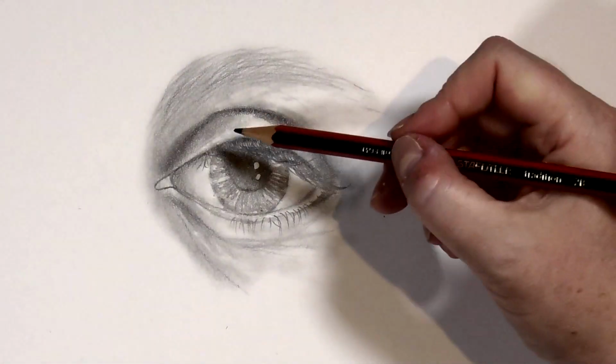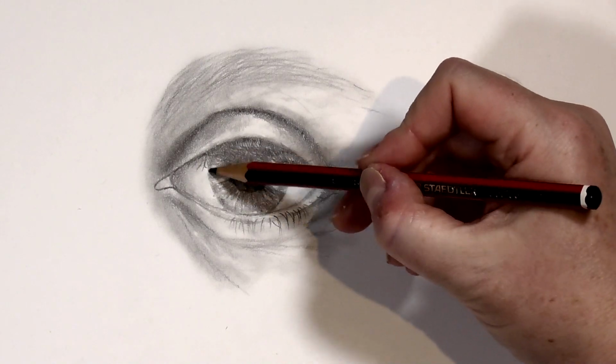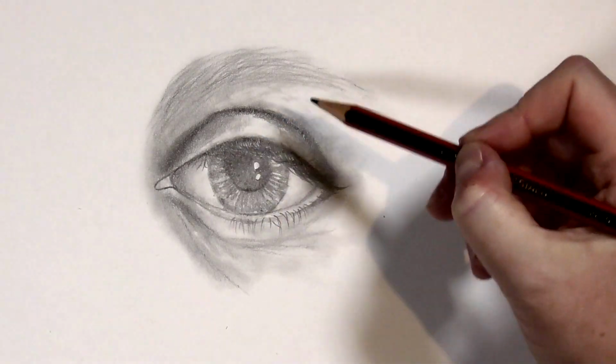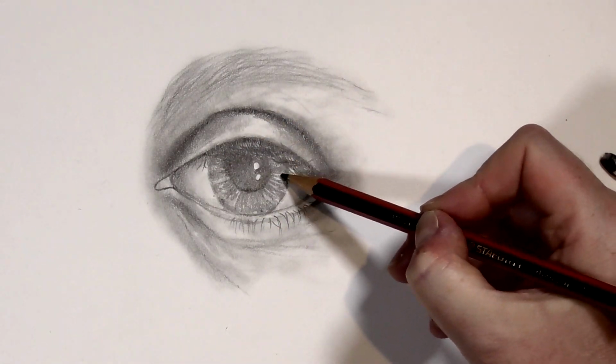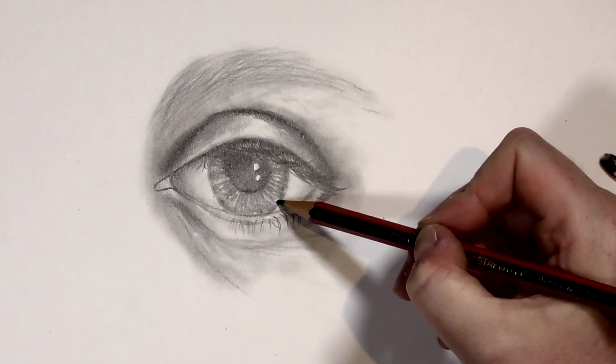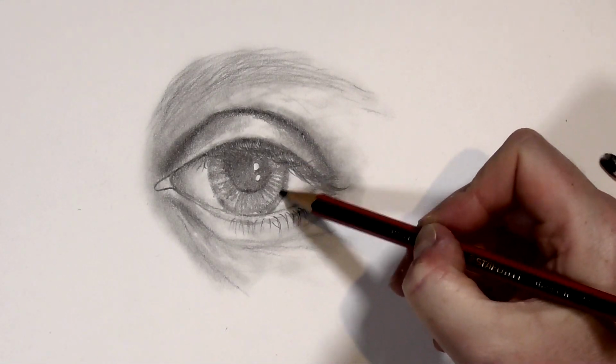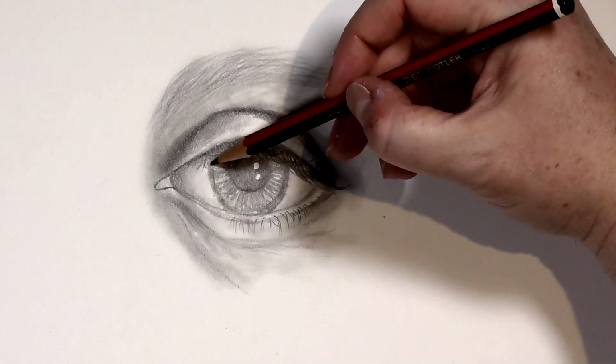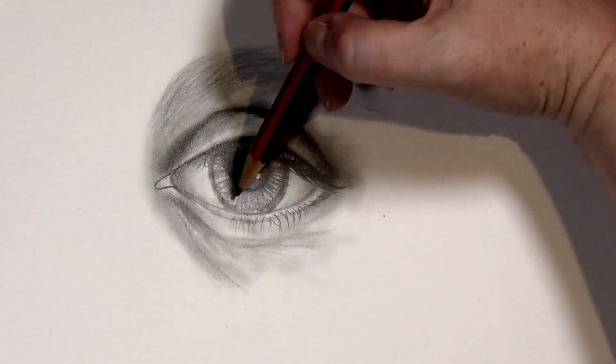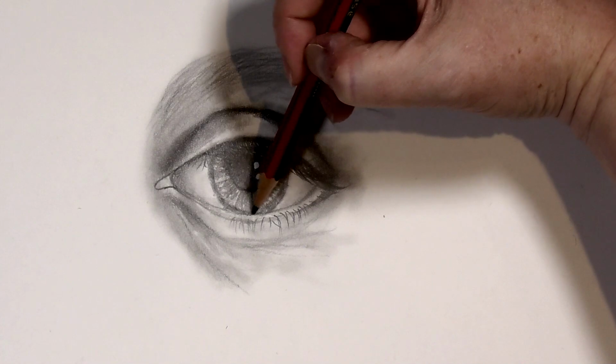Obviously, if you're drawing from a photograph or a person, people's features vary wildly. This is a very generic looking perfect eye that doesn't really necessarily belong to anybody. It just depends who you're drawing.